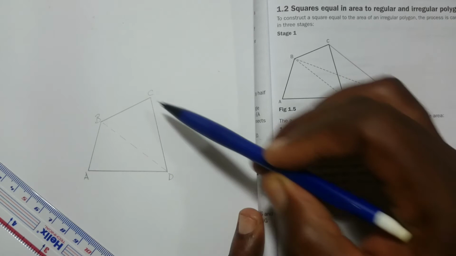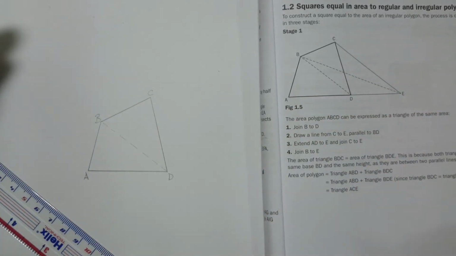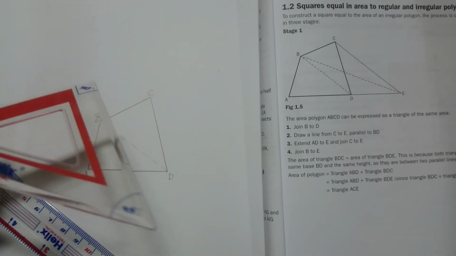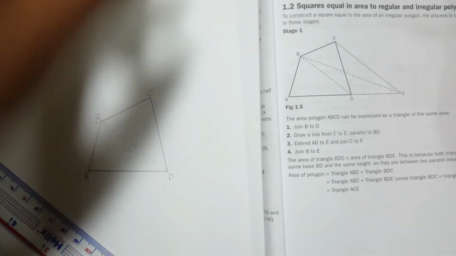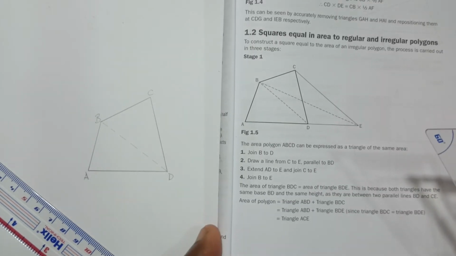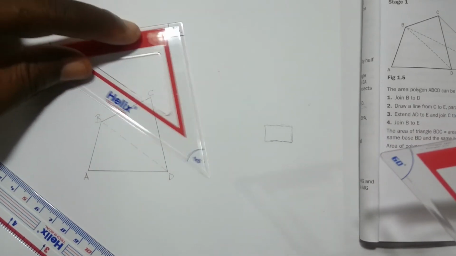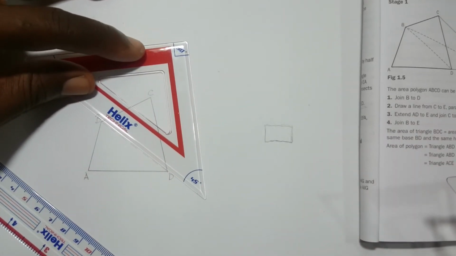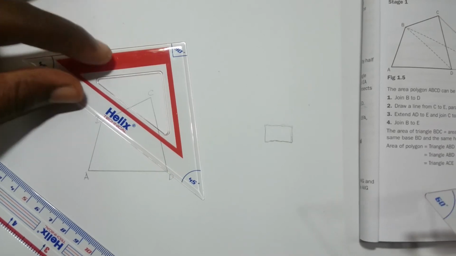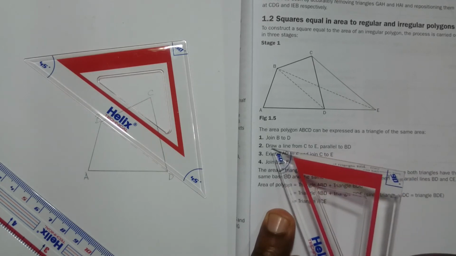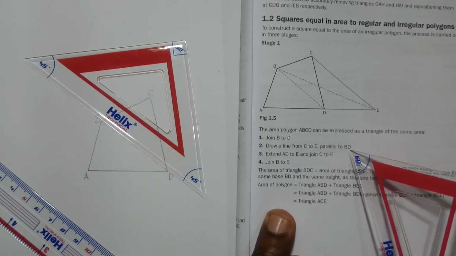CE will also have to go in that direction. Okay, and there are different ways to do this. The easiest way that you can do it is to take two set squares. So your geometry set has two set squares, the 30-60, as I said in the last video, and the 45. All you have to do is take your set square, line it up with BD, because the book says draw a line from CE parallel to BD.